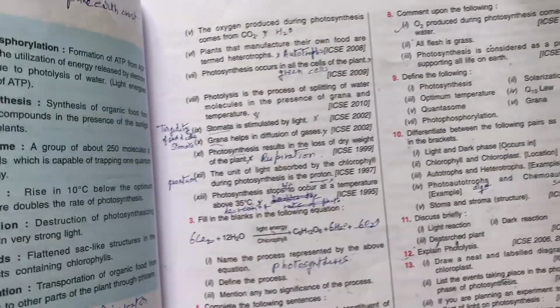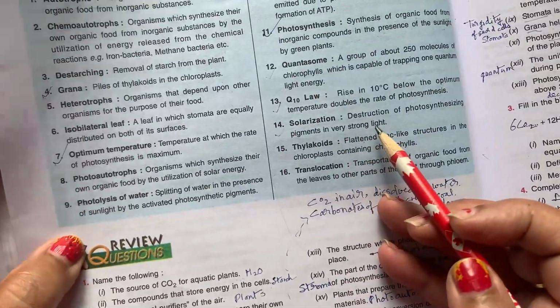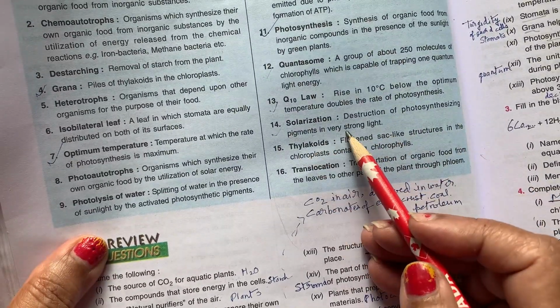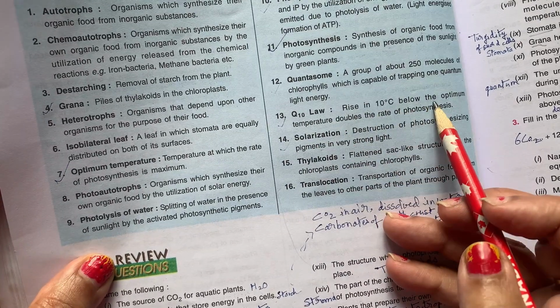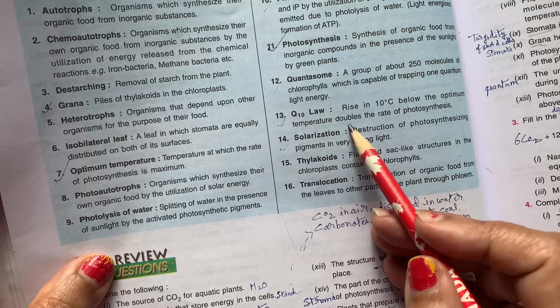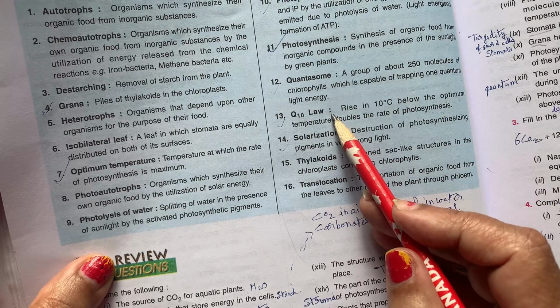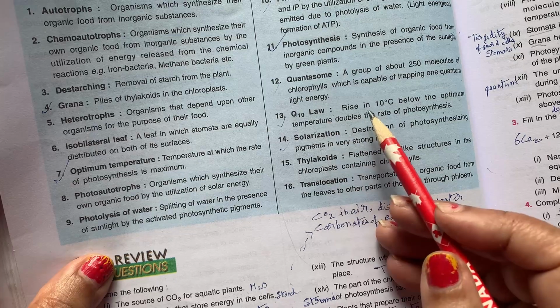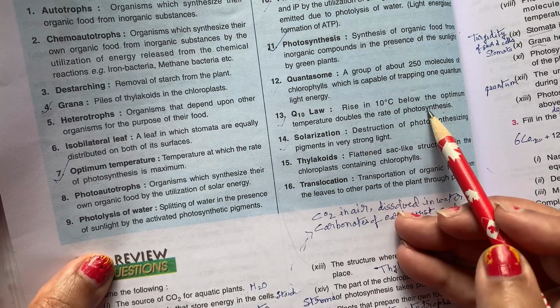Next is solarization. Solarization is the destruction of photosynthesizing pigments in very strong light. Newton's law: a rise of 10 degrees centigrade below the optimum temperature doubles the rate of photosynthesis.